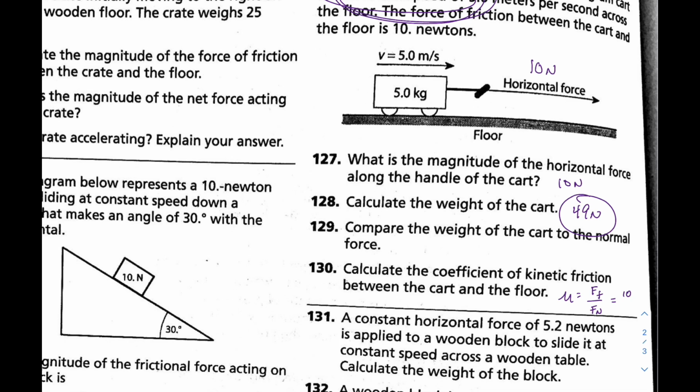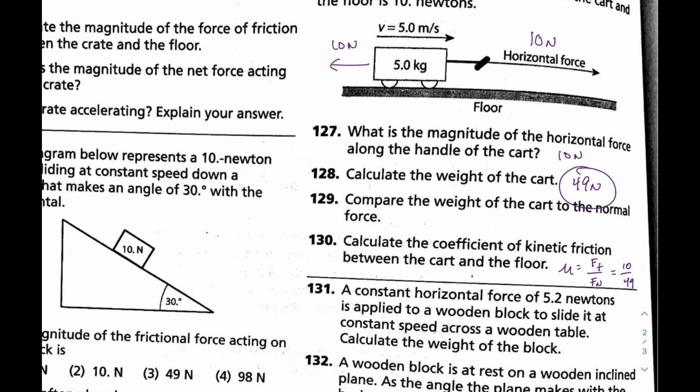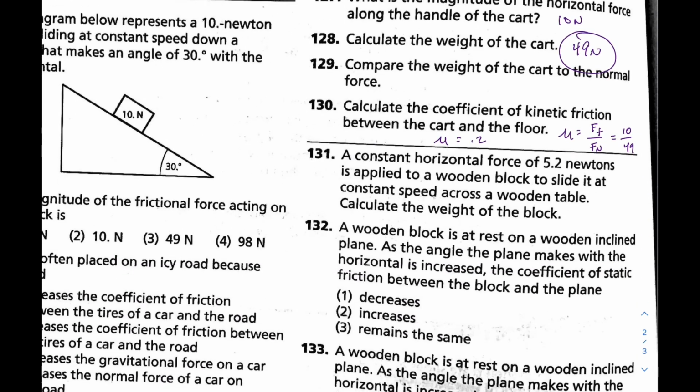So this is going to be our 10 newtons, right? Because the force of friction must be backwards at 10 newtons in order for this to be moving at a constant speed, divided by that normal force of 49 newtons. So it's 10 over 49, or about 0.2. Okay, that will be our answer for that. 0.2 would be equal to mu. All right.